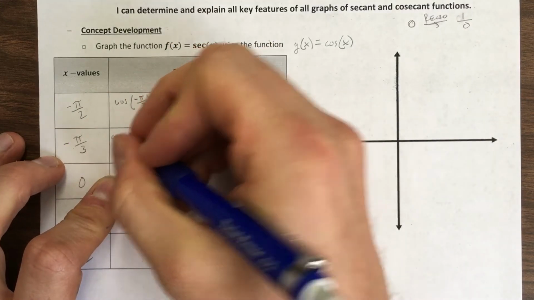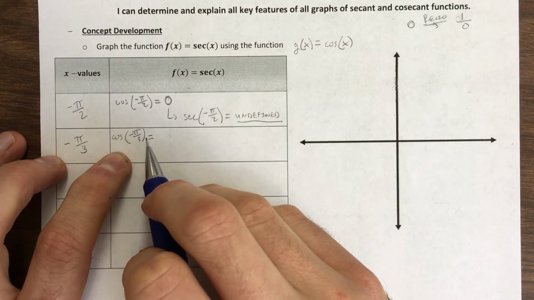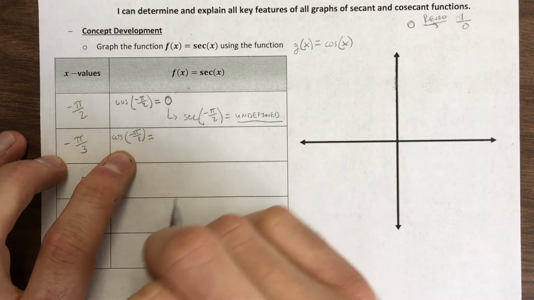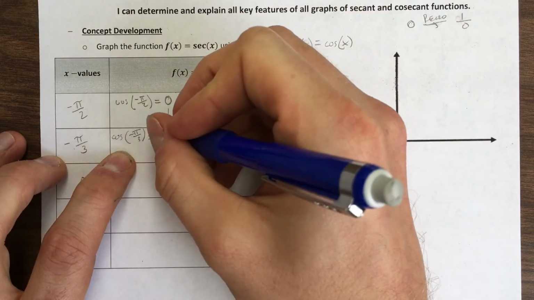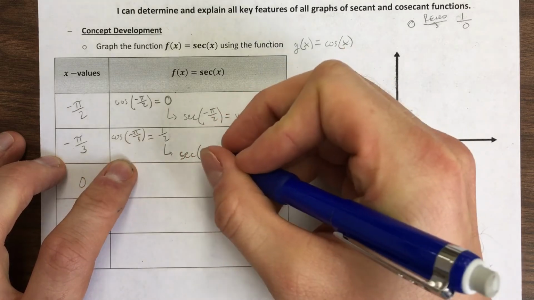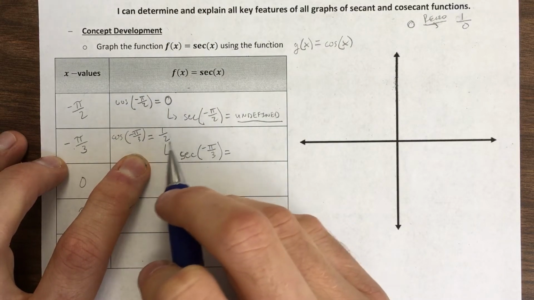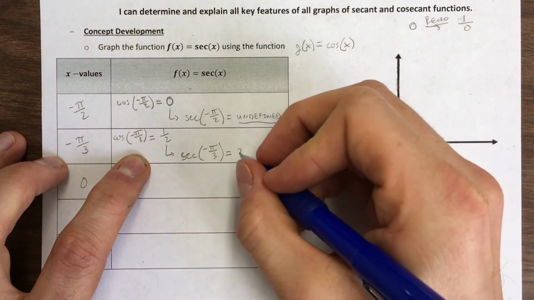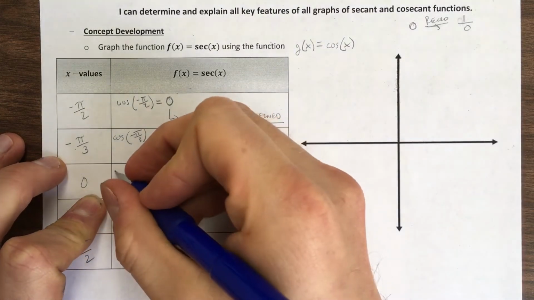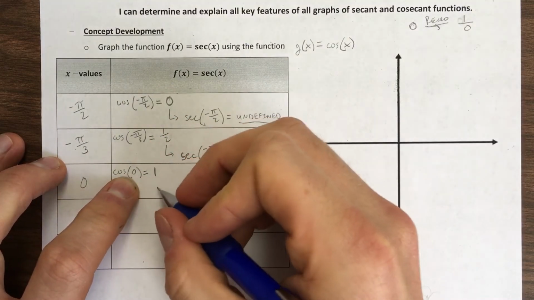If I do cosine at negative pi over 3, negative pi over 3 is going to be coterminal with 5 pi over 3. If I go pi over 3 this way, negative pi over 3 this way. And that's going to be 1/2. Which means that secant of negative pi over 3, if I take the reciprocal of 1/2, I would get 2 over 1, which is just 2. And we could do this for all these values. Cosine of 0 is 1.